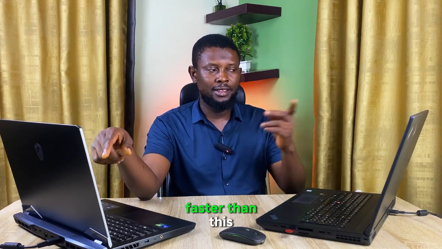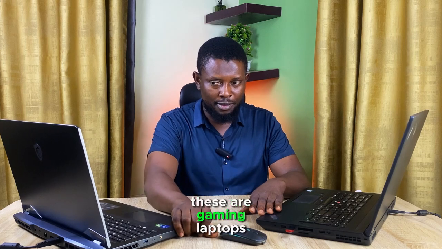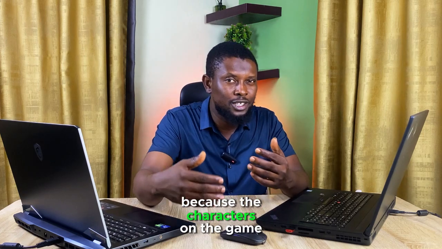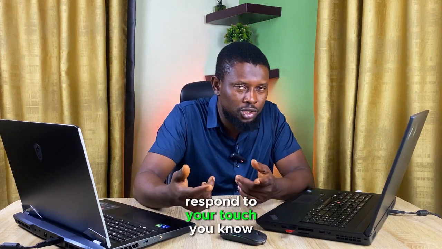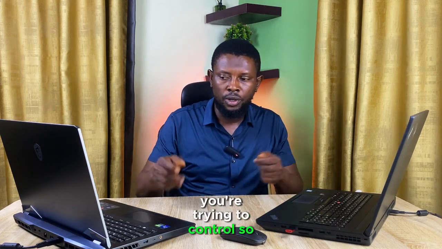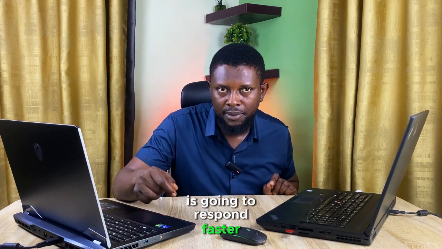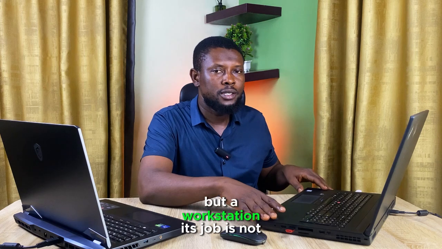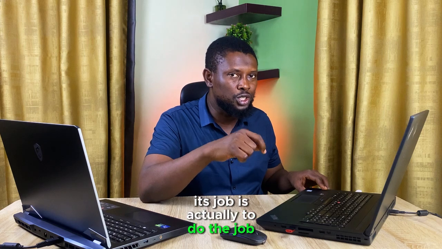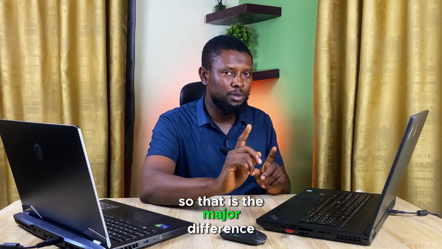In terms of speed, these are gaming laptops, and a gaming laptop is very okay in terms of speed. Why? Because the characters in the game need to respond to your touch. You are touching the pad, you are pressing that, you are trying to control. So your gaming laptop is going to respond faster. But a workstation's job is not to respond faster. Its job is actually to do the job properly and carefully. So that is the major difference between them.